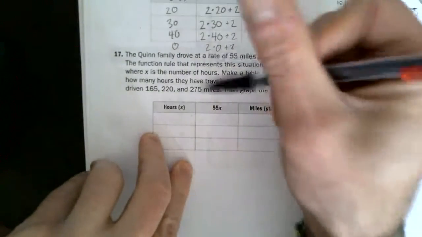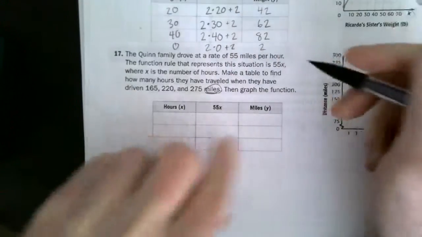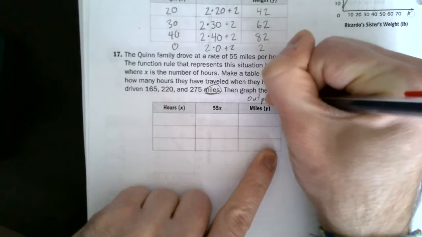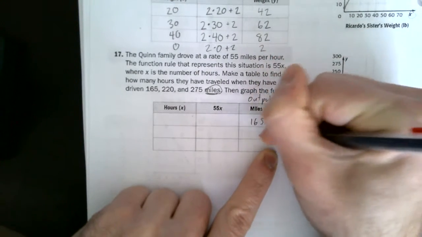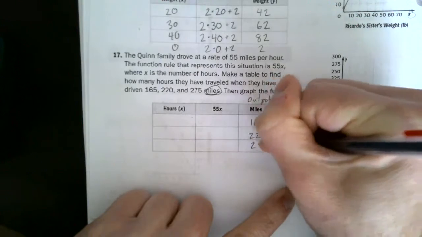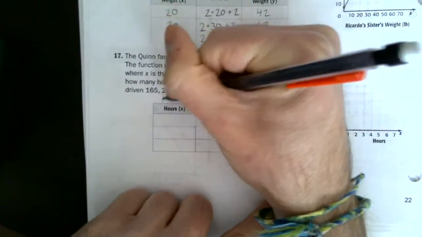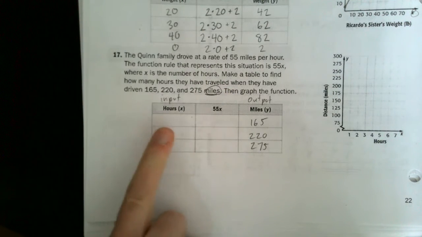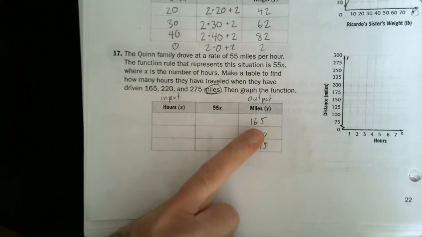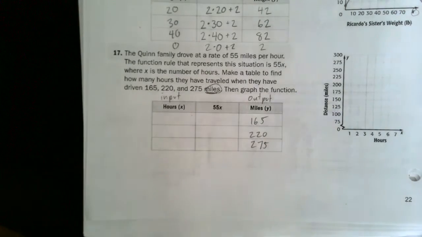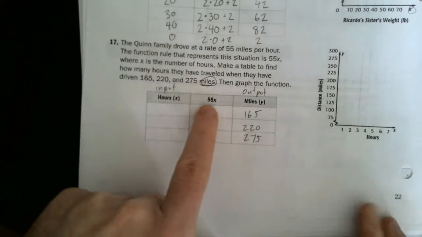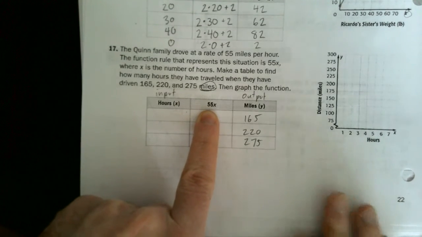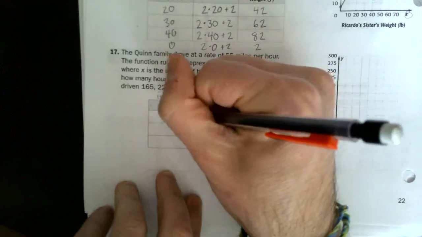So this is miles. We're talking miles here. So that would go in the miles column, which is, of course, the output. We're going to have to go backwards and find the input. So, of course, this is the input. This is what we're trying to find. So we're thinking, what would we have to multiply by 55 to get 165? I'm thinking it's going to be like 3 because this is close to 50. And 50 times 3 is 150. So if we multiply by 3, it should be close.